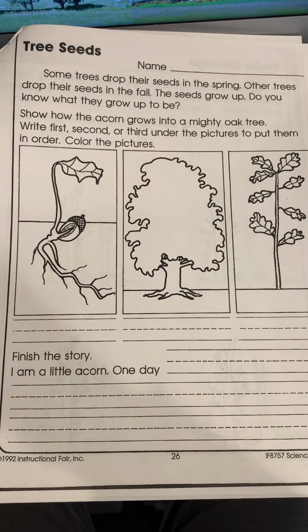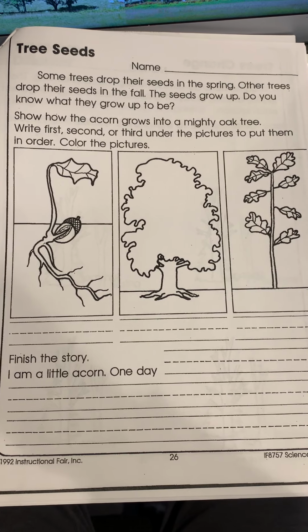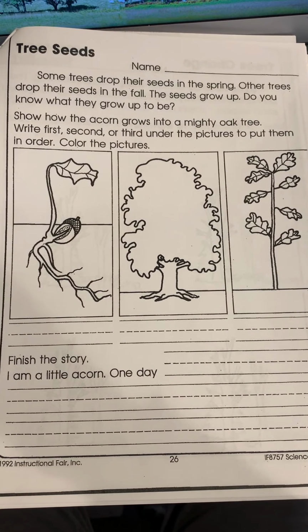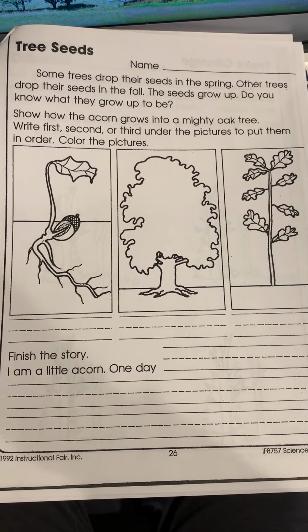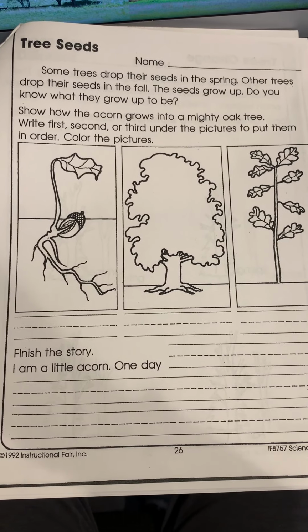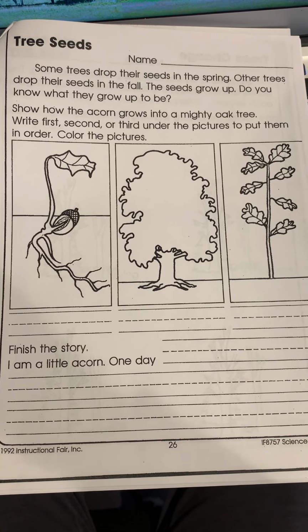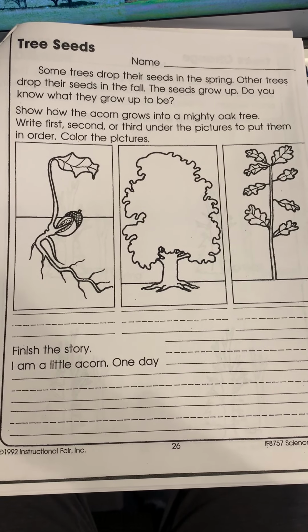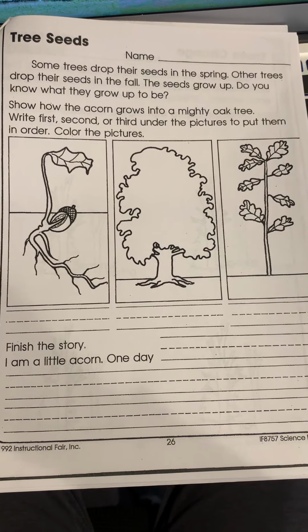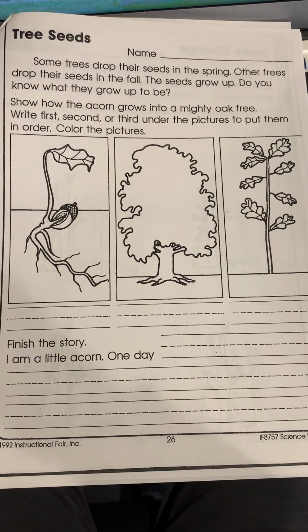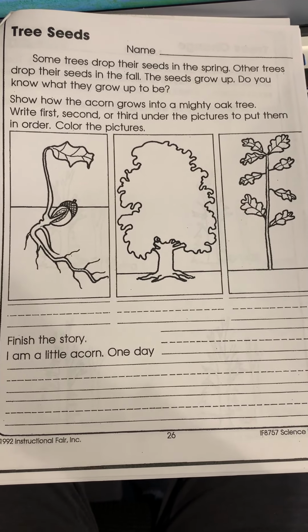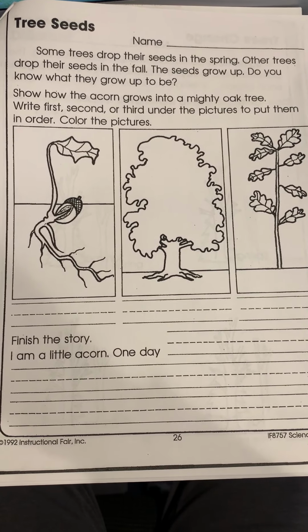Tree seeds. Some trees drop their seeds in the spring. Other trees drop their seeds in the fall. The seeds grow up. Do you know what they grow up to be? Show how the acorn grows into a mighty oak tree. Write first, second, or third under the pictures to put them in order. Color the pictures.